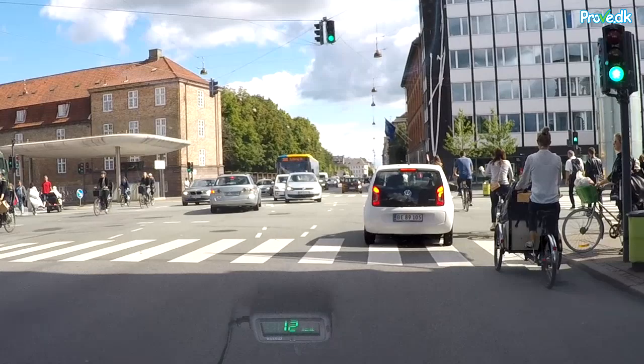You want to continue straight ahead. There is no one behind you. Will you overtake the white car now or wait behind it?